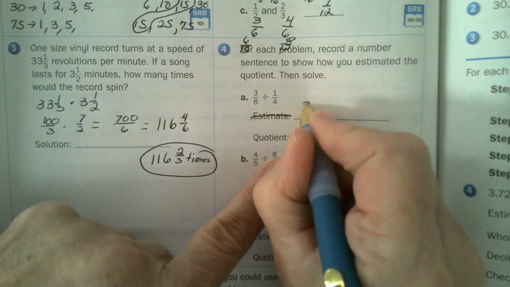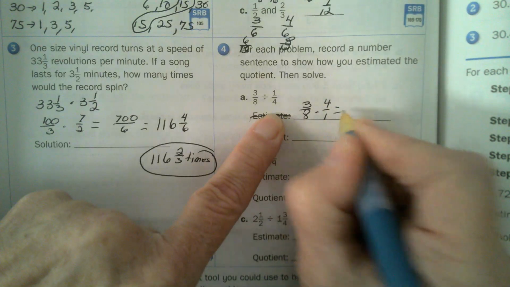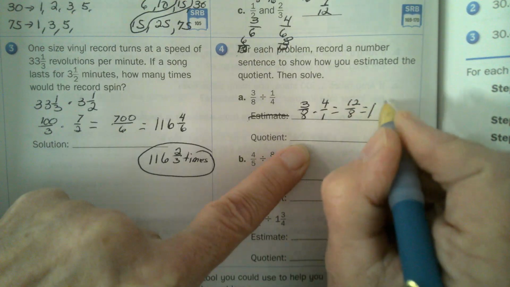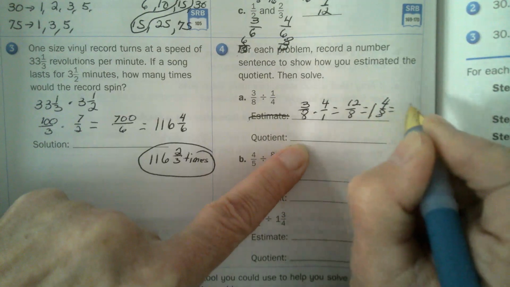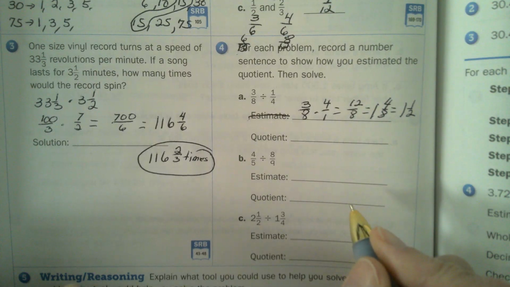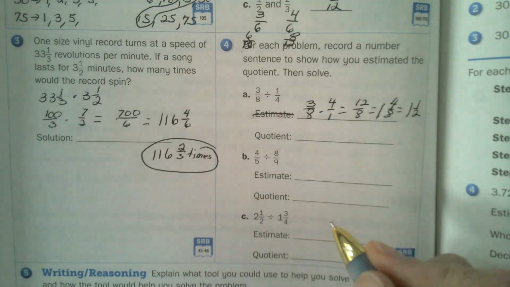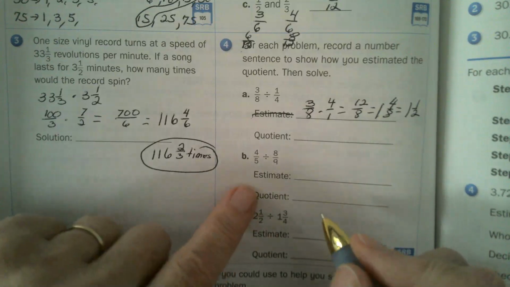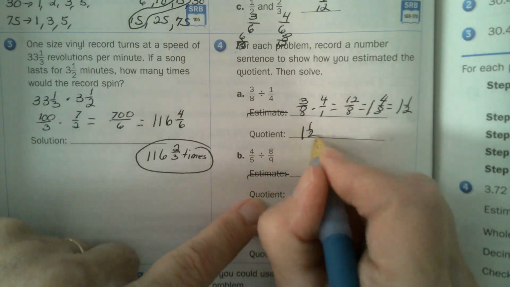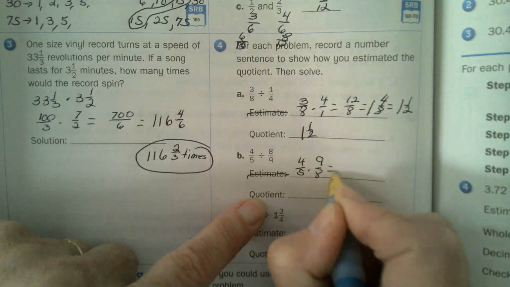When you divide, you keep, change, flip, and the reciprocal of 1/4 is 4/1. You will end up with 12/8, which equals 1 and 4/8, which is 1 and 1/2. Write this down. There's a colored pencil up there that you can use. The next one, we're not going to estimate, we're just going to get the answer. We're going to have 4/5 times 9/8.